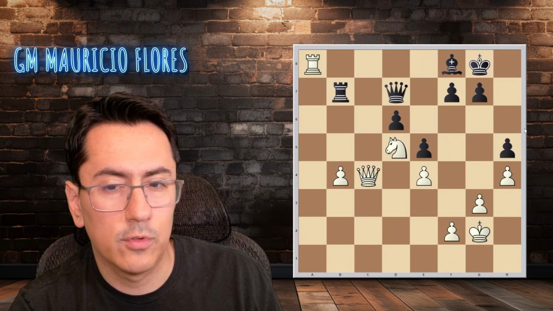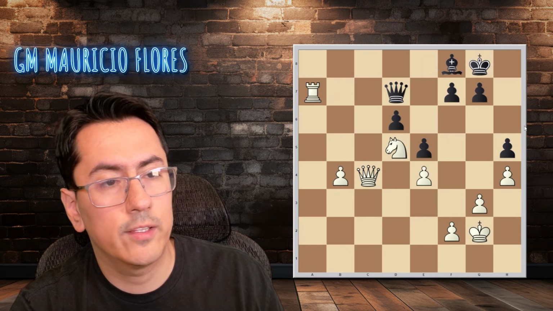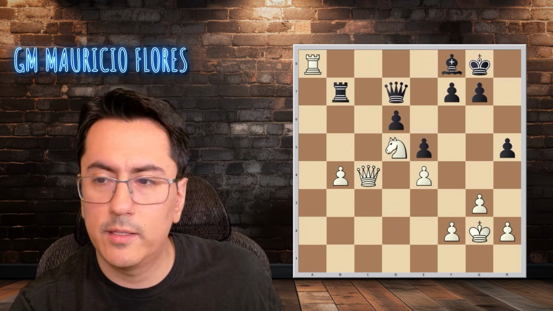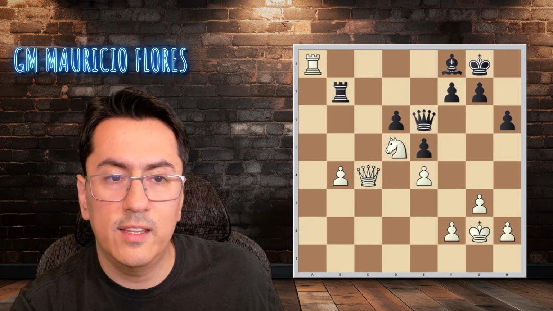You're running out of moves. And if you play rook a7, we can trade. And after b5, this pawn is just advancing and is going to promote relatively easily. Another possibility is, what if black played queen e6?